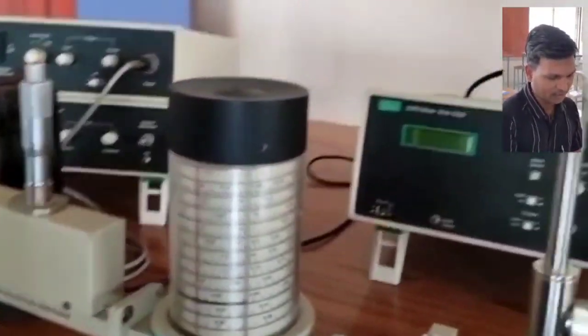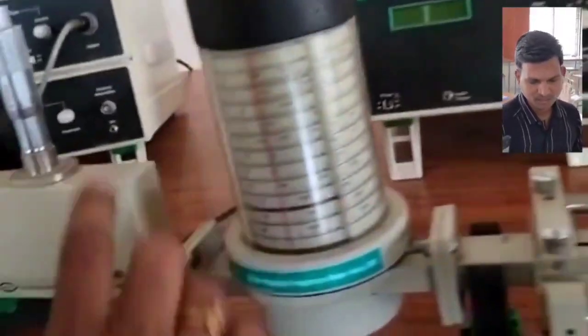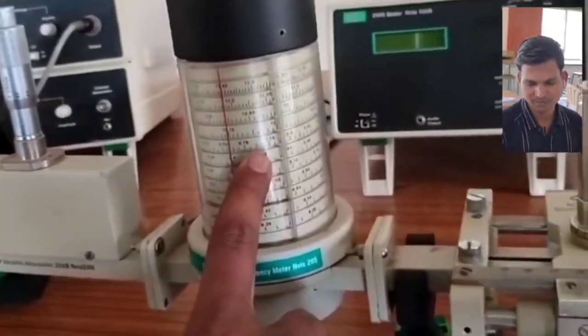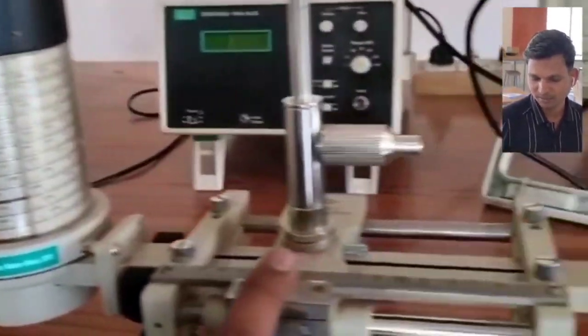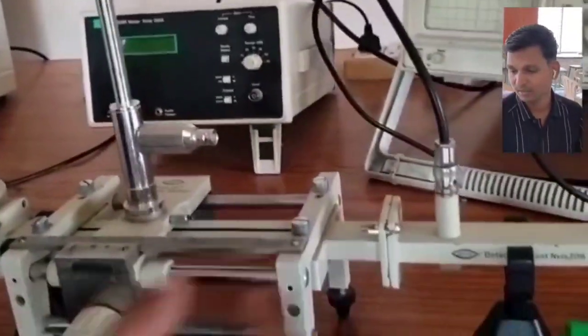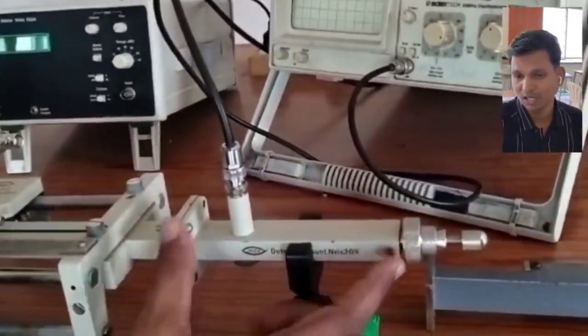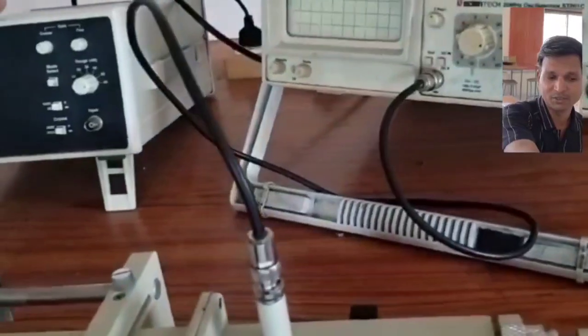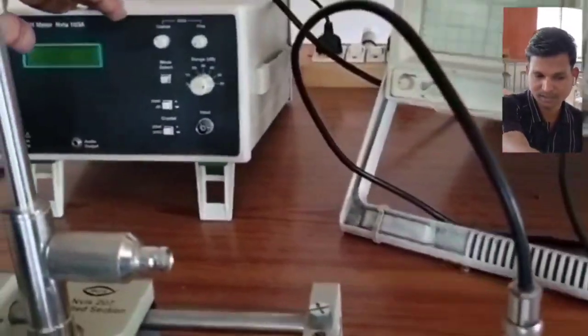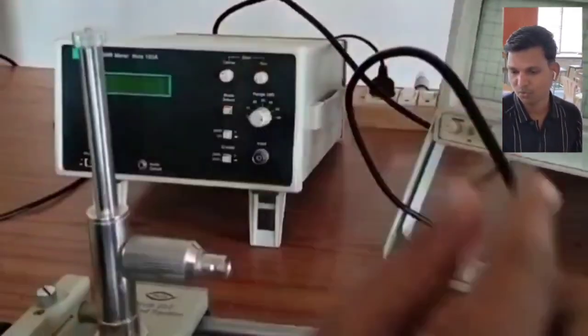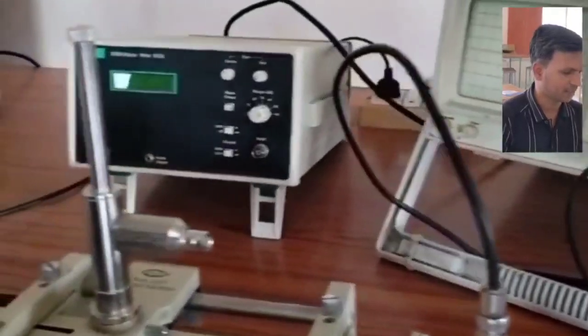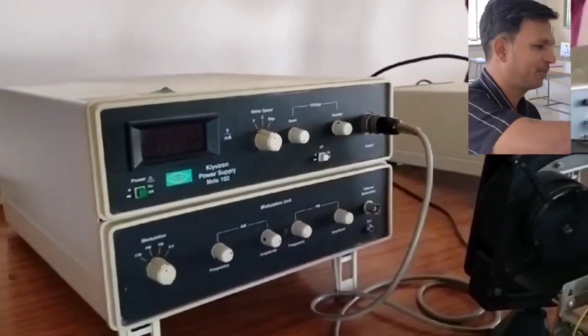This is an isolator. This one is a variable attenuator. This device is the frequency meter. Name of this device: variable attenuator. Then the detector mount, oscilloscope, and standing wave ratio meter, shortly we represent it as SWR meter, and the CRO probe. Okay students, right, fine. So now we are going to discuss the next part.